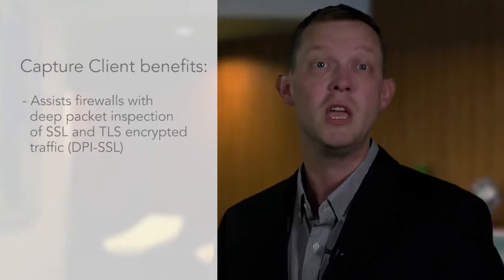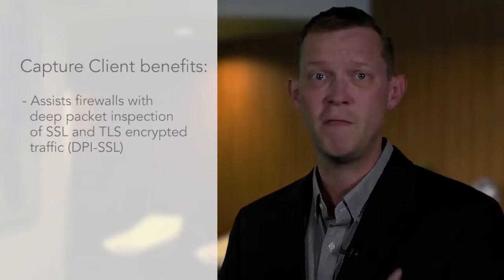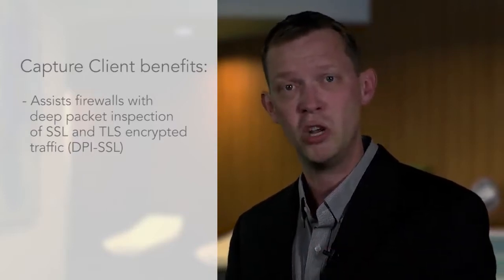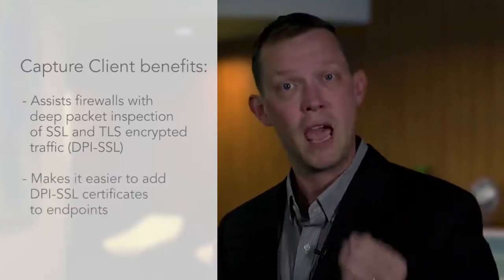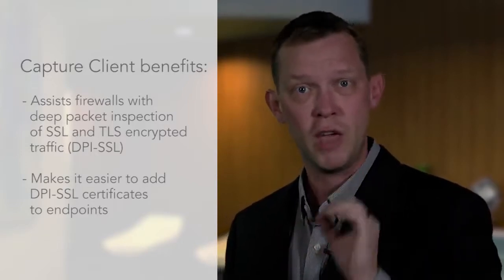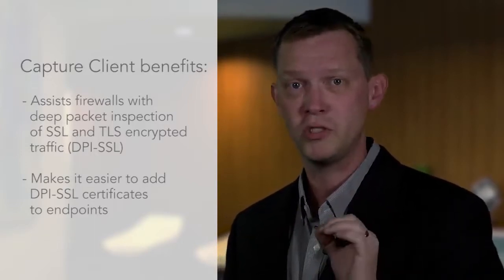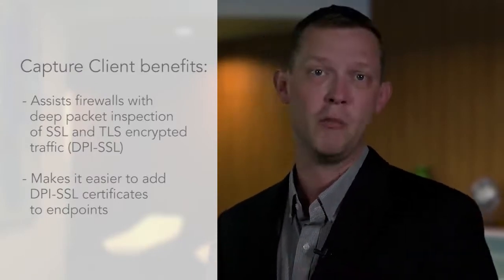Capture Client helps counter the explosive growth of encrypted malware by assisting the firewall in performing deep packet inspection of SSL and TLS encrypted traffic, also called DPI-SSL. Capture Client makes it easier to add the required DPI-SSL certificate to the endpoint, which makes for a more secure system and an end-user experience free of browser error messages.